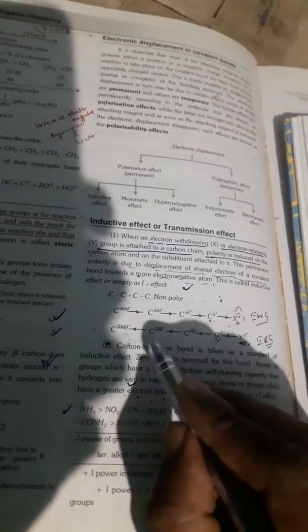This group will be electron withdrawing, but this is an electron releasing group. So it releases electrons to this carbon, that's why it feels negative charge. Much more charge will be shifted, because this carbon further gives its own charge to this carbon, then it gives to this one, and after that to this one.